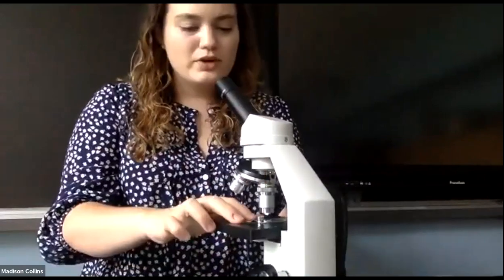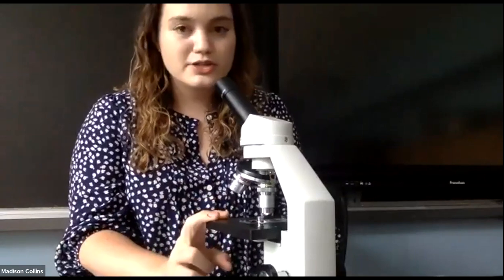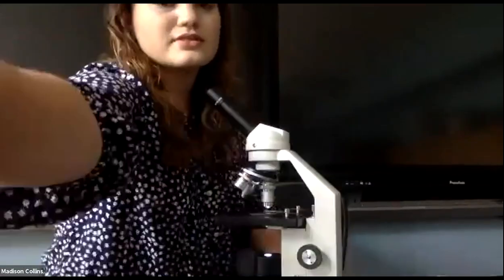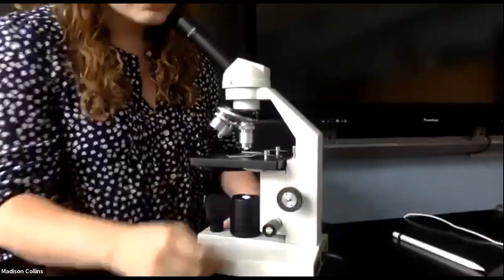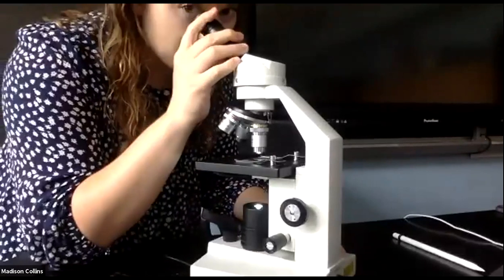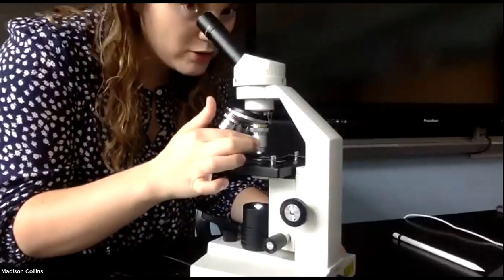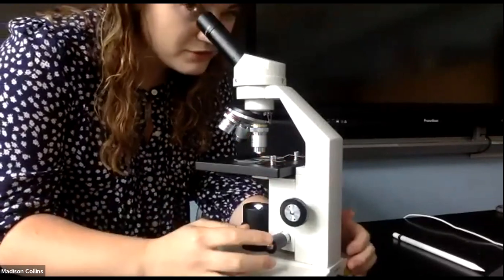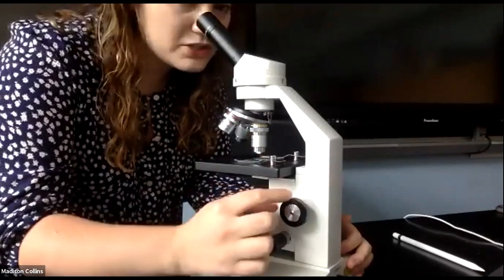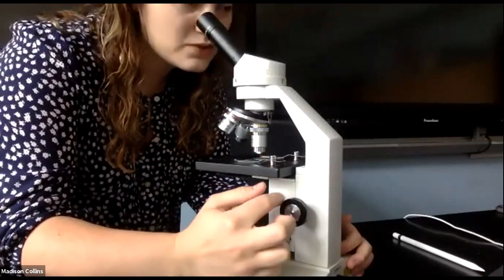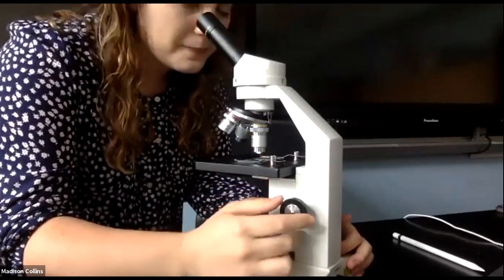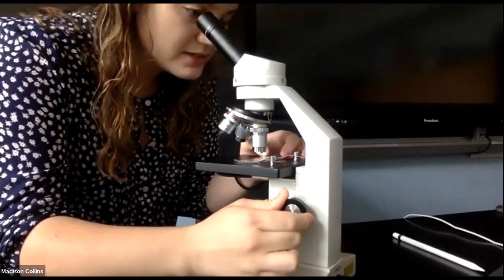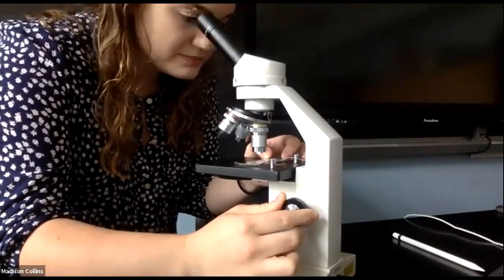Okay, now when it comes time to actually look through the microscope to view your specimen, you're going to use these two tools right here. So when I view the specimen through the eyepiece, notice I've got it on the low power objective right now. If I want to make that object become in focus or become more clear, I'm going to use this coarse focus or coarse adjustment right here. So I'm going to twist it and turn it until I'm able to find, let's see where my object is.